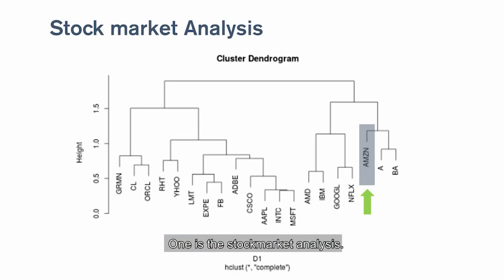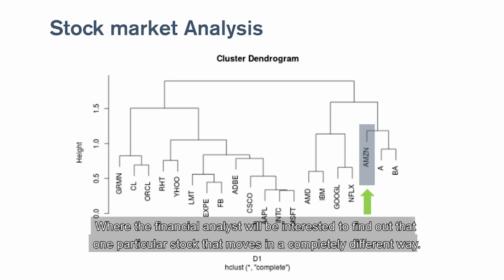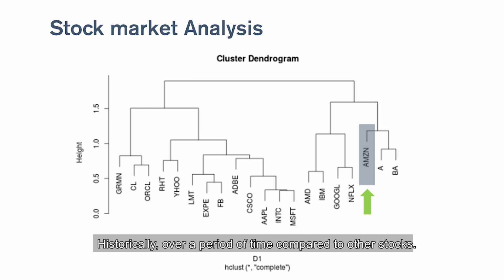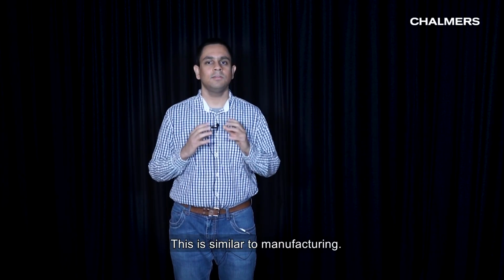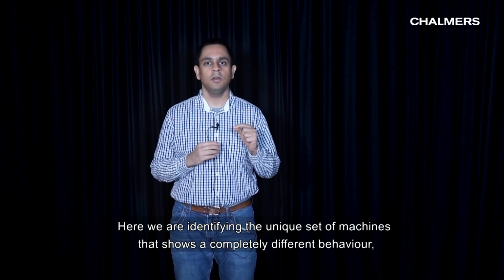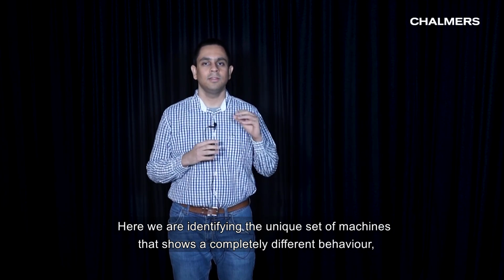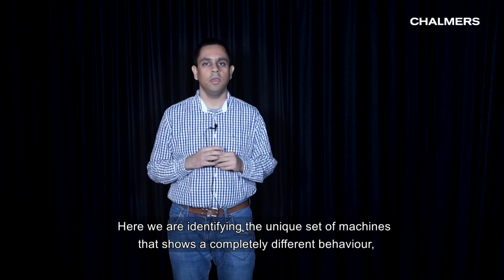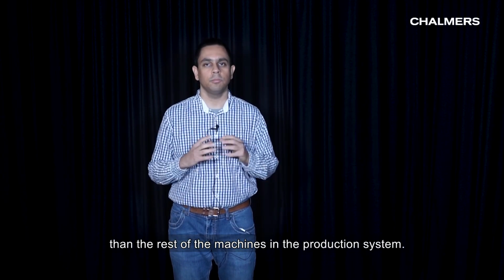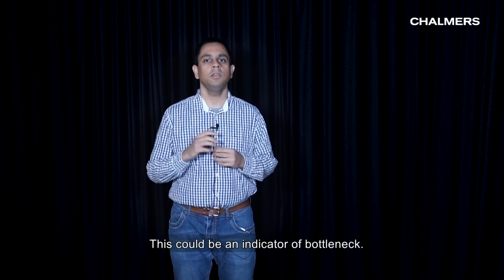One is the stock market analysis, where the financial analyst will be interested to find out that one particular stock moves in a completely different way historically over a period of time compared to other stocks. This is similar to manufacturing. Here we are identifying the unique set of machines that shows a completely different behavior than the rest of the machines in the production system. This could be an indicator of bottleneck.